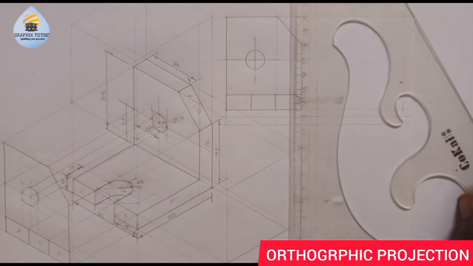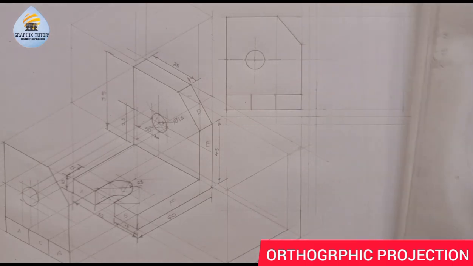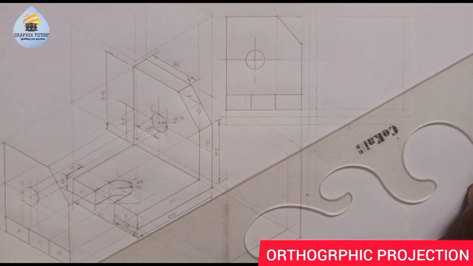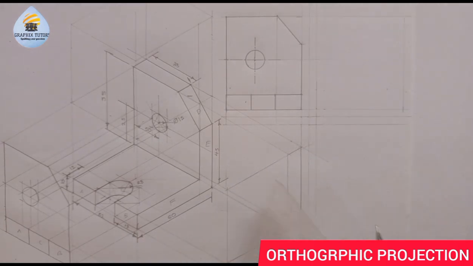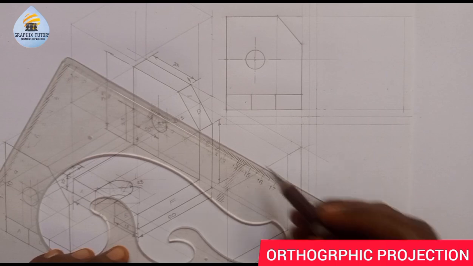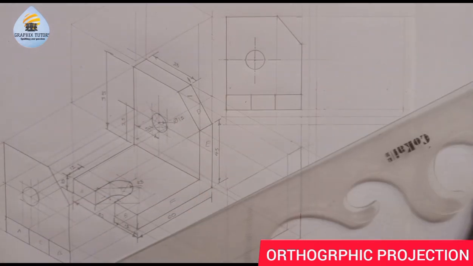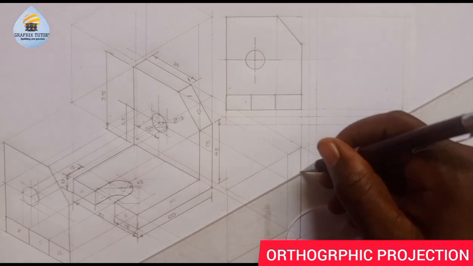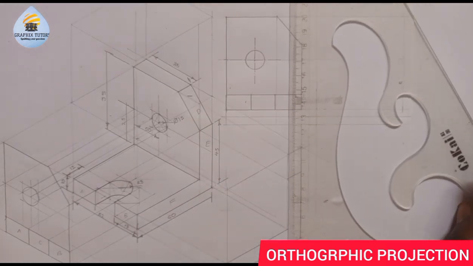Right, and also take it upward too. Can you see that? And here also this way. Good. And here too, bring it down this way. So let's have this.